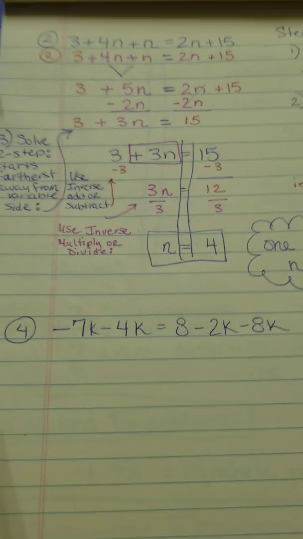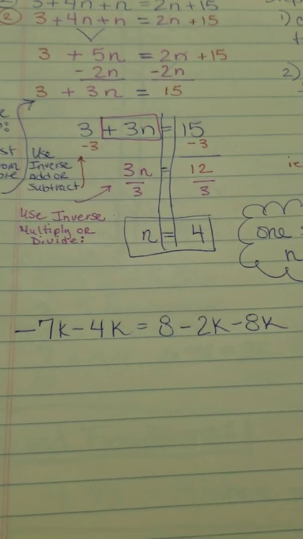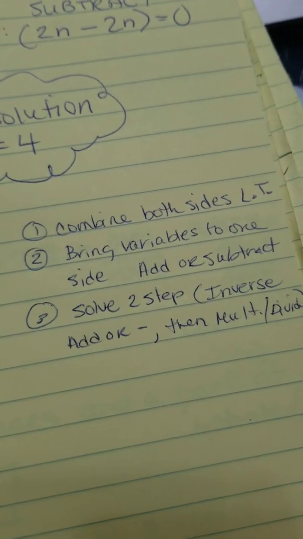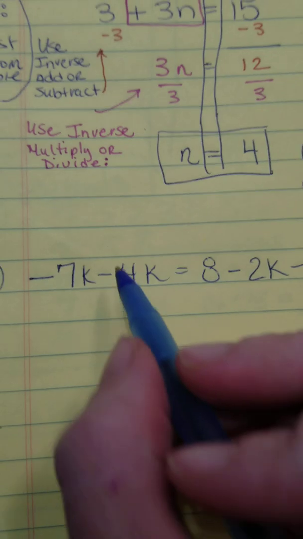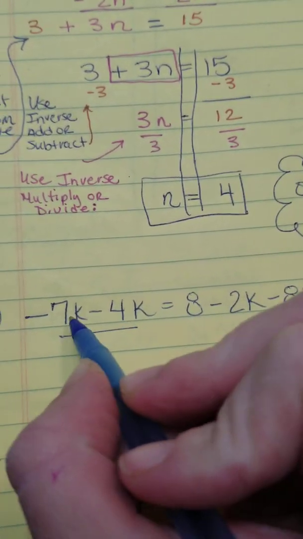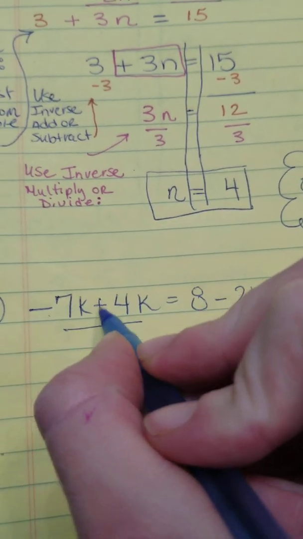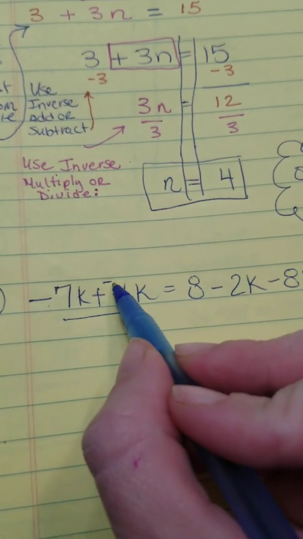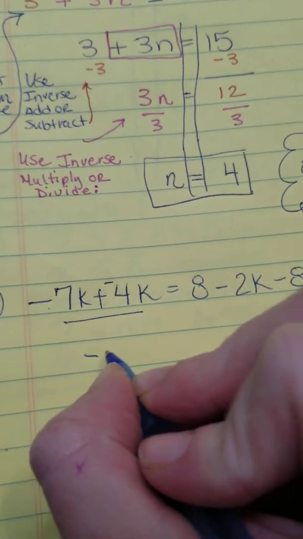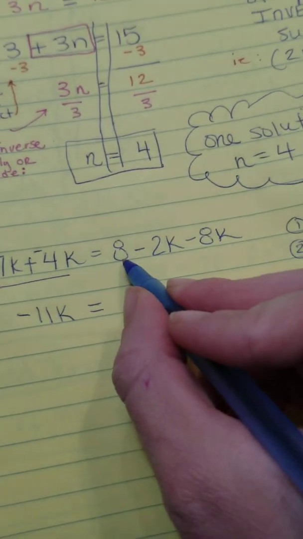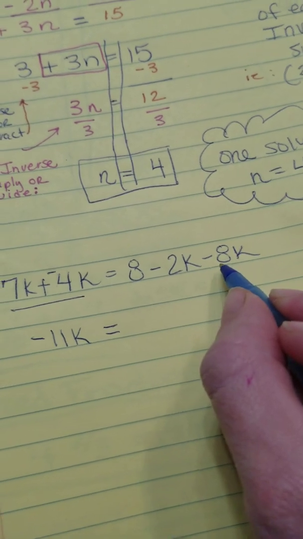Next equation, we'll do it together. All right, the first step is to combine like terms on both sides. So on this side, I see I have negative 7k minus 4k. Negative, negative, plus a negative. 7, 8, 9, 10, 11. That will be a negative 11k equals 8 minus 2k minus 8k.